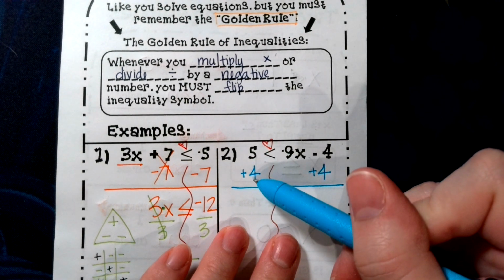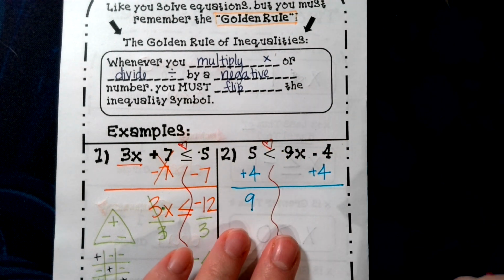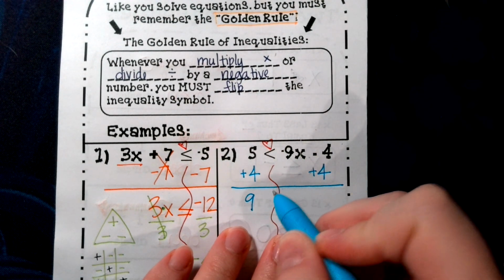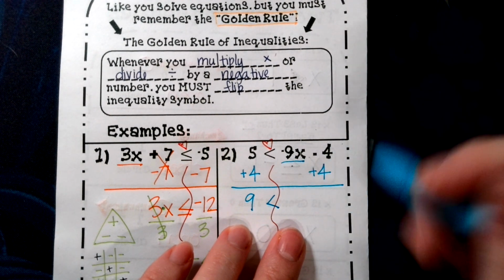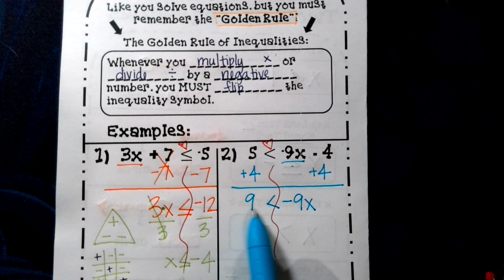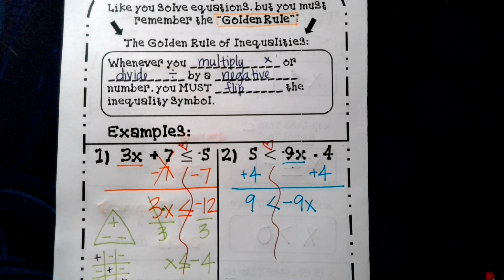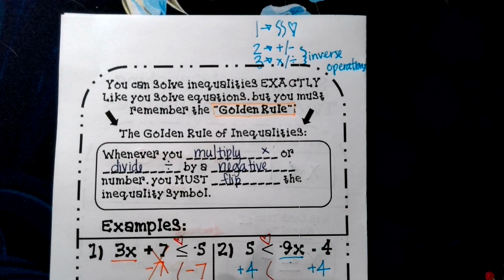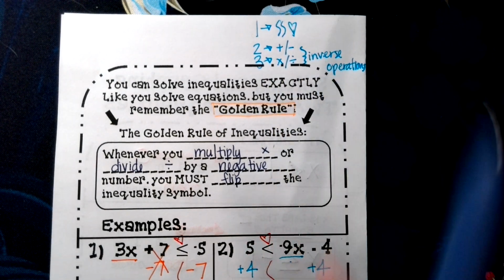What's 5 plus 4? 9. Nice job. You must have a good math teacher. Bring down our inequality sign. And then we still have that negative 9x. So we got to bring that down. So we have 9 is less than negative 9x. Next step. We need to multiply or divide. Multiply or divide, we have to do the inverse operation.